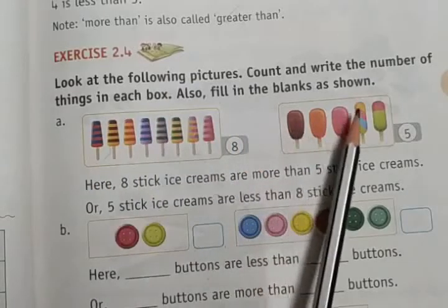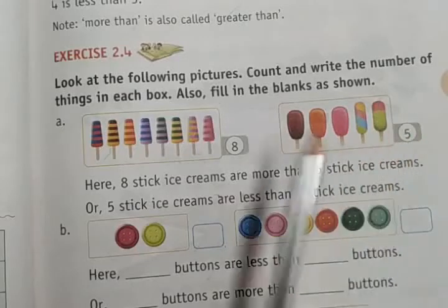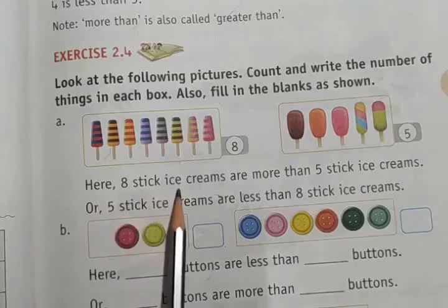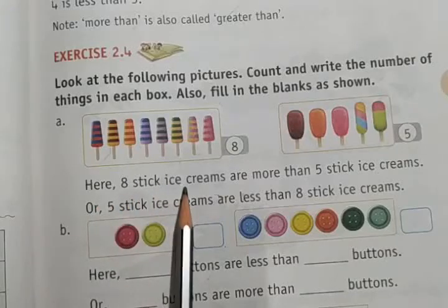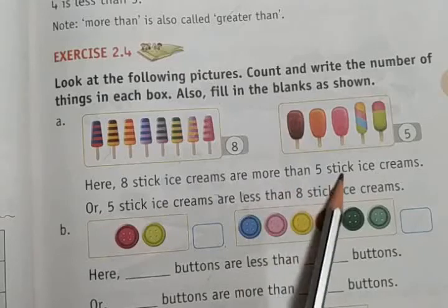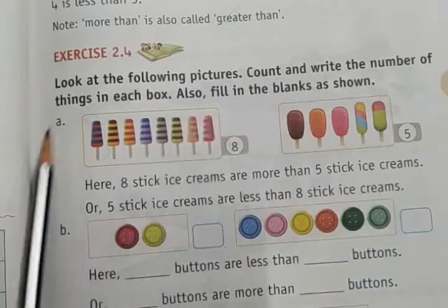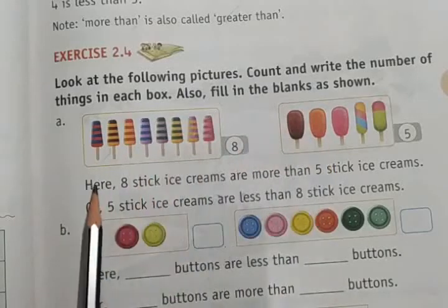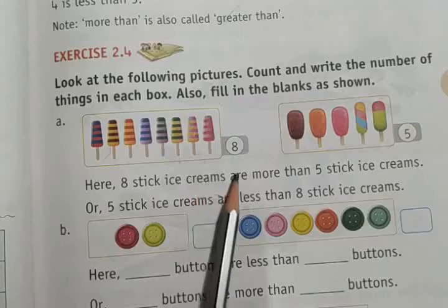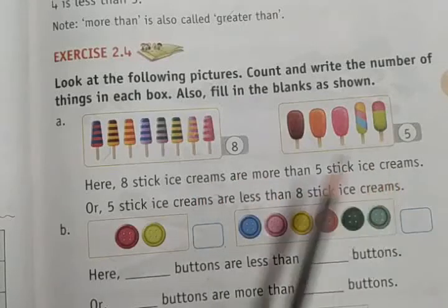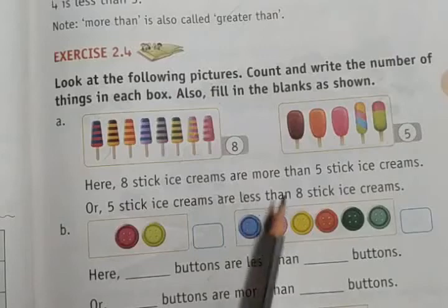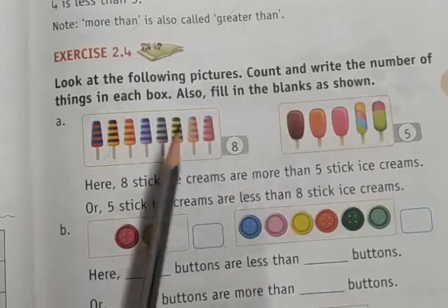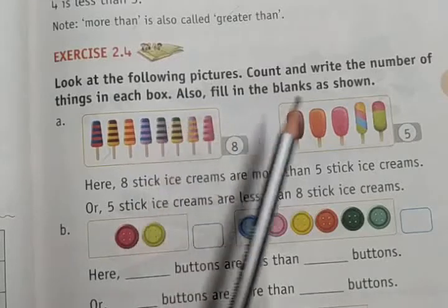Here 1, 2, 3, 4, 5. Here are 5. Here 8 stick ice creams are more than 5 stick ice creams, right? Here in this group there are more ice creams compared with this. Okay, here 8 stick ice creams are more than 5 stick ice creams, or 5 stick ice creams are less than the 8 stick ice creams, right? This is lesser than this and this is greater than this, right?